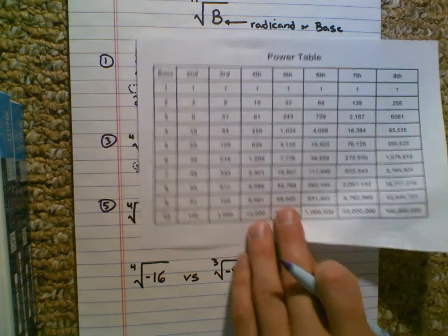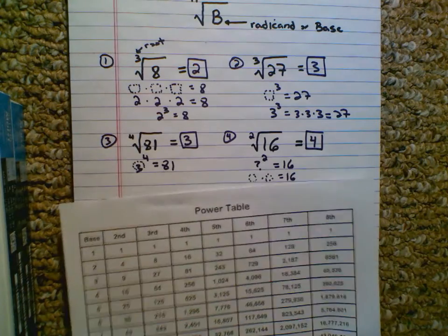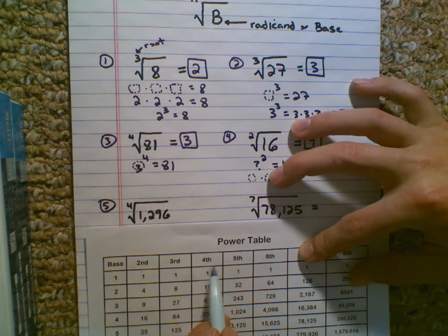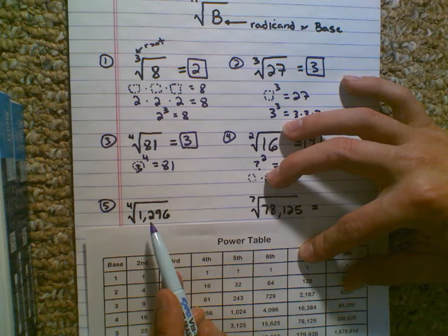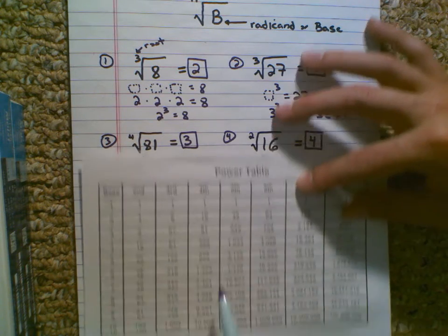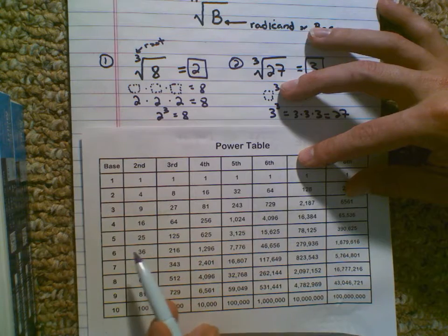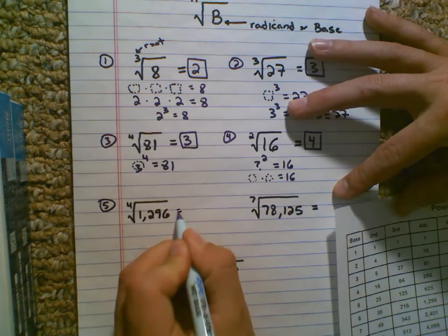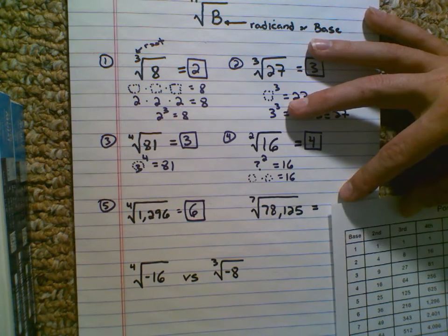I'm going to go to the fourth power. I'm going to scroll down to where it says 1,296. Okay, so fourth power 1,296, and it tells me that number is 6. So I know the fourth root of 1,296 is the number 6.